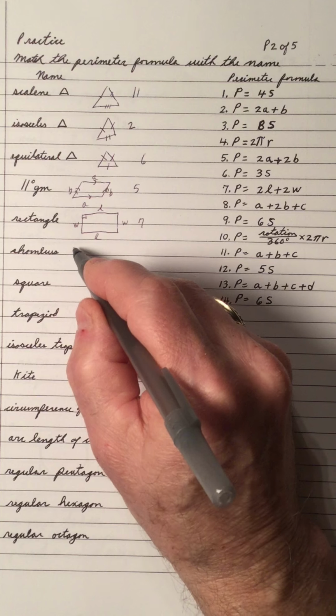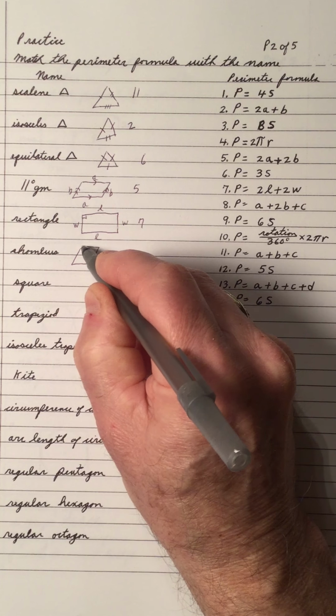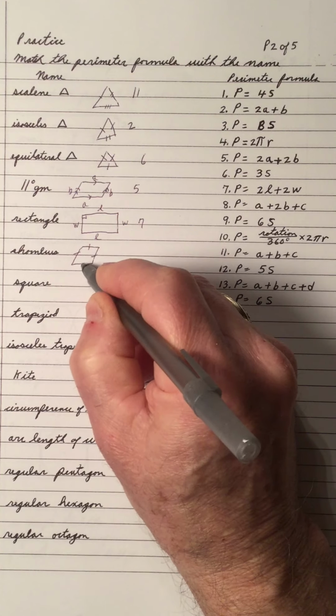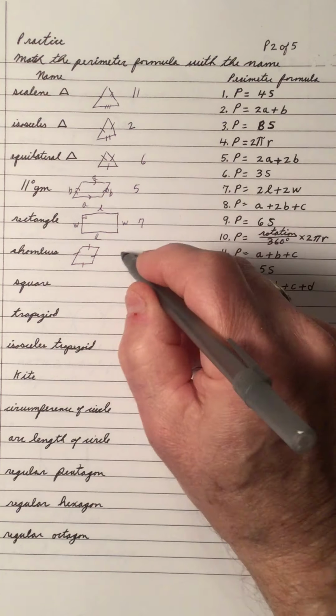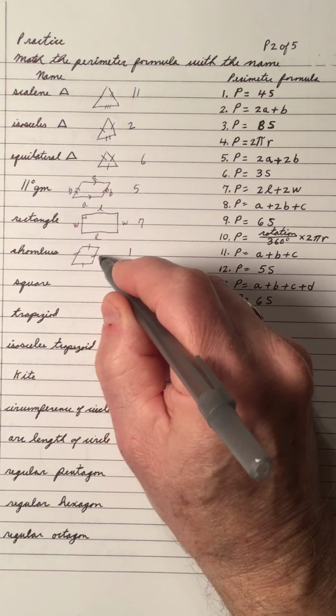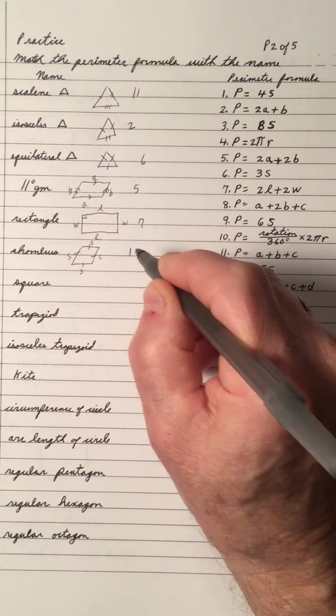And a rhombus is a square pushed out of shape with all sides equal. 1, 2, 3, 4. So it looks like P equals 4S, number 1. 4 sides equal. S, S, S, S. Add up the S's, 4 S's.